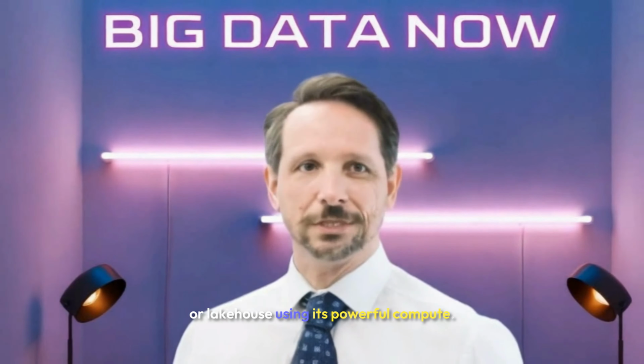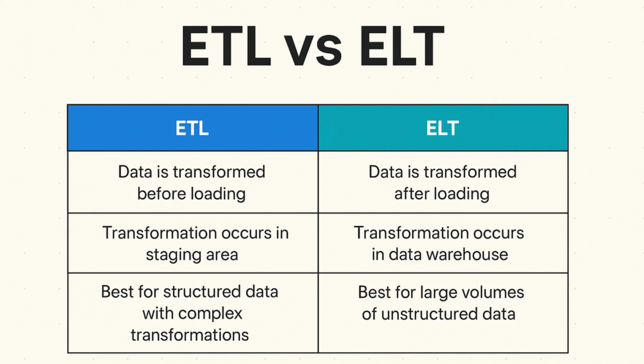So which one should you use? If you're working with legacy systems, strict compliance, or limited compute, ETL may still be the better choice. It keeps things clean and controlled. But if you're in a cloud-native environment working with modern tools and big volumes of data, ELT is often the smarter approach. It's faster, more scalable, and plays well with automation and machine learning workflows.